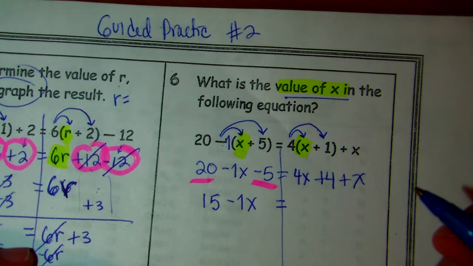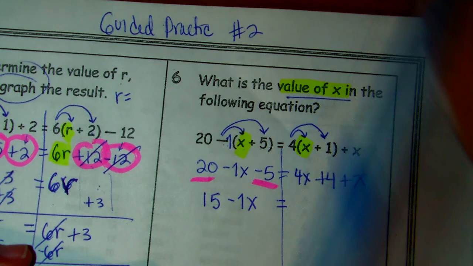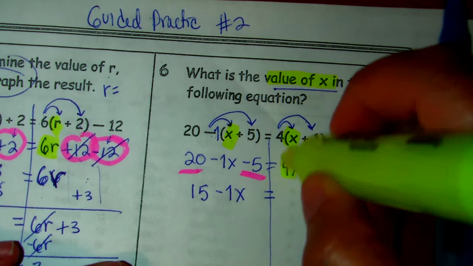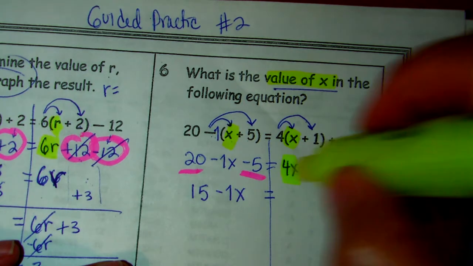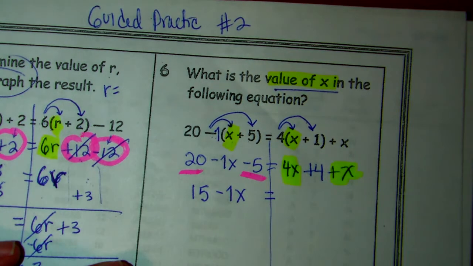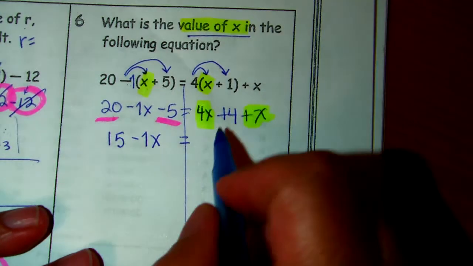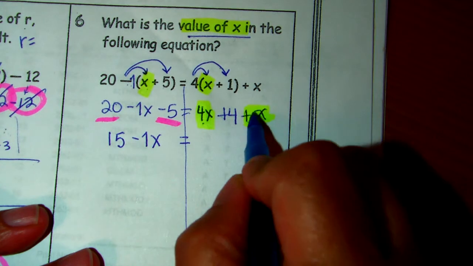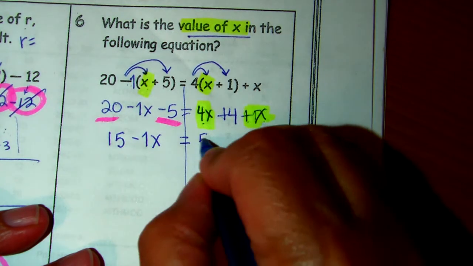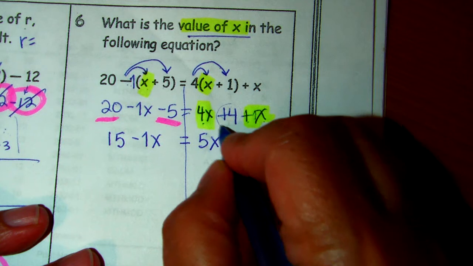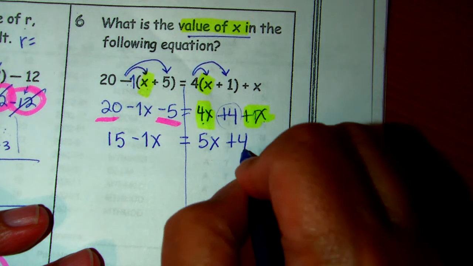Bring down the equal. Over here, which ones can we combine? We can combine this 4x with this one right here. So 4 plus 1x gives me 5x, and there's no other number, so just bring down the 4.